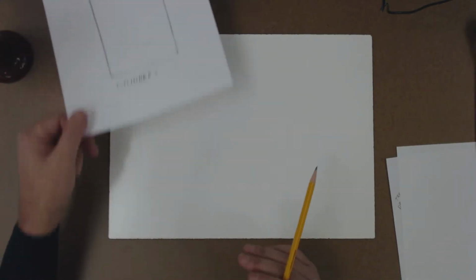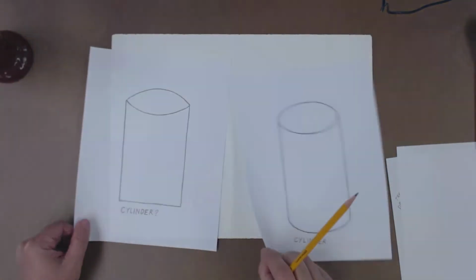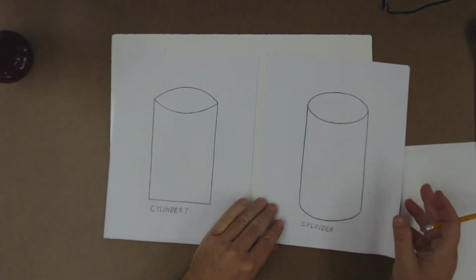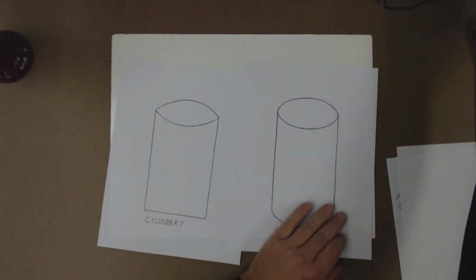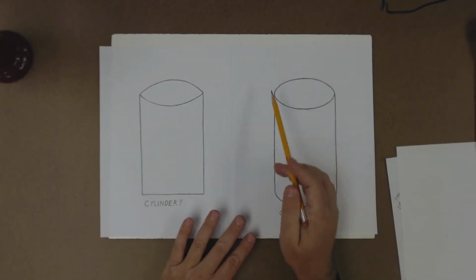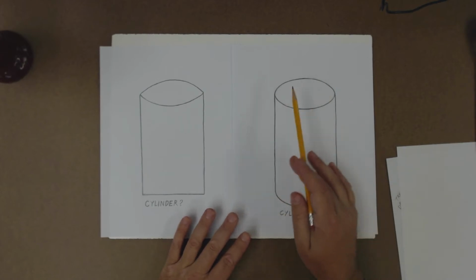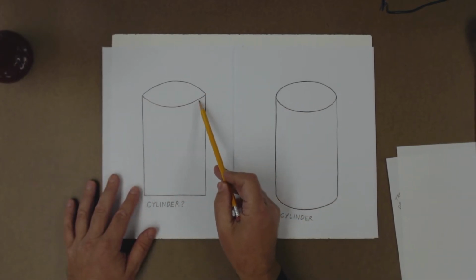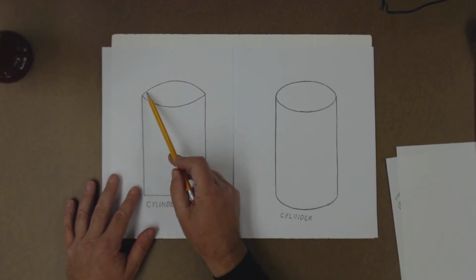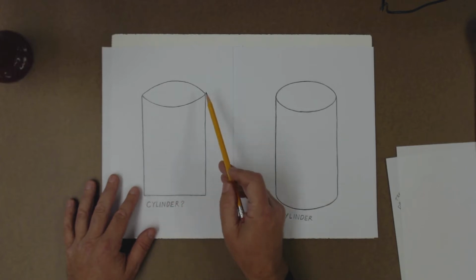The cylinder is also fascinating, along the same lines. This is a circle, but we know that it's flat. And so we make these little pinched ends right here, because we know that it curves out and curves forward.